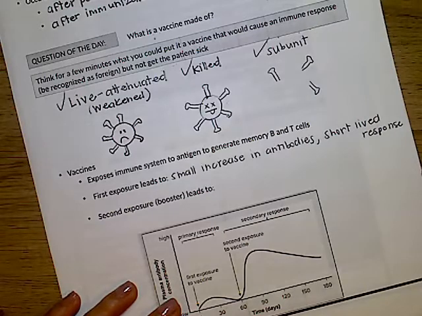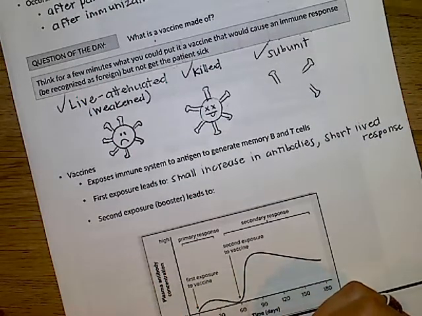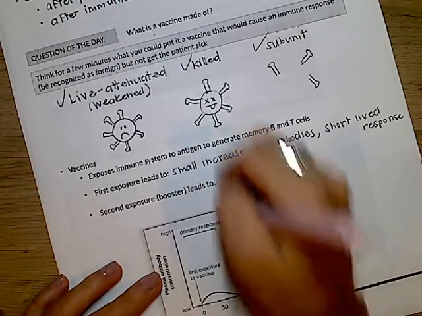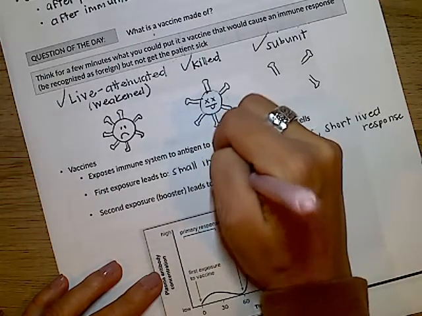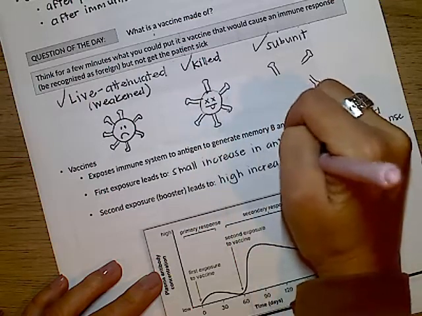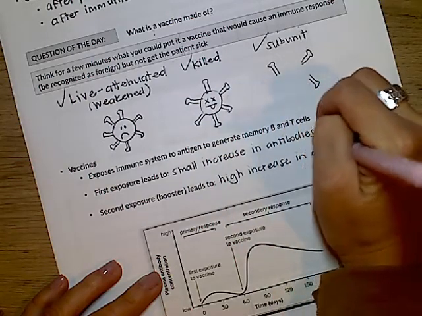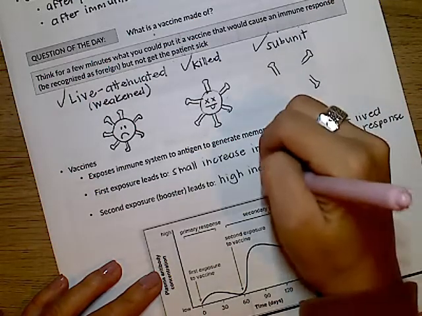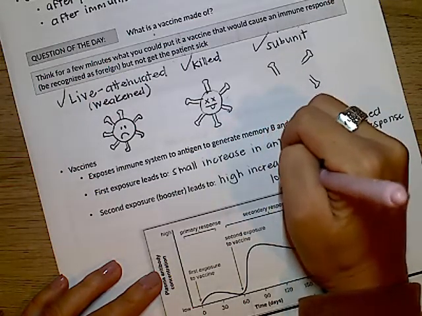And it's a short-lived response. It doesn't protect you for very long. The second exposure, which they usually call a booster, leads to a high increase in antibodies. And the results are longer lasting.